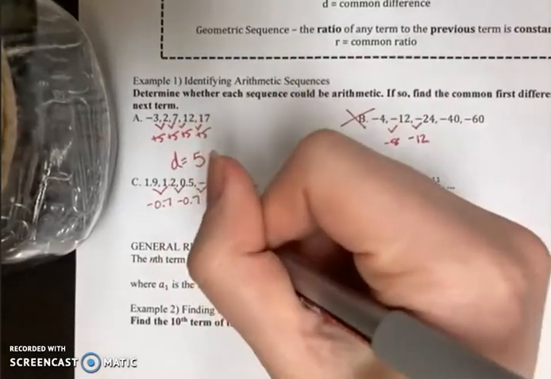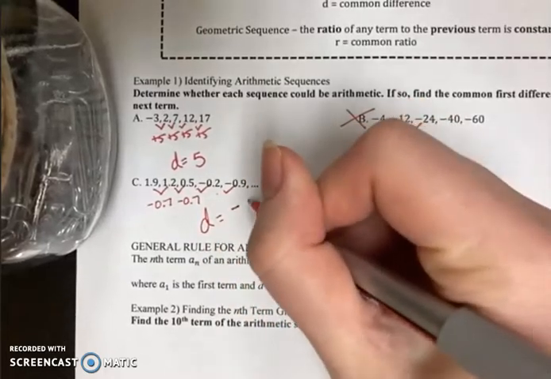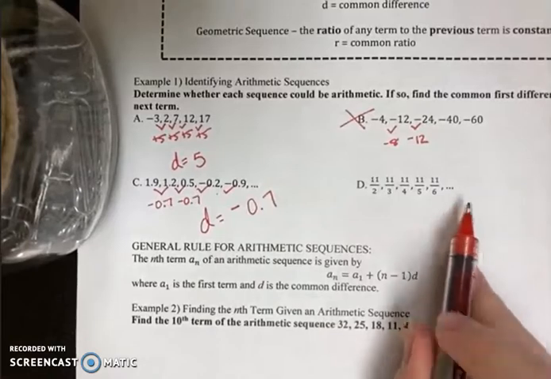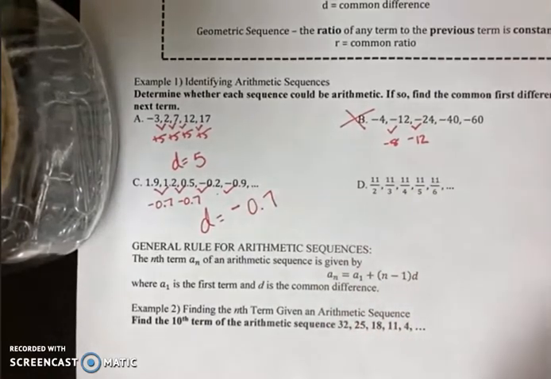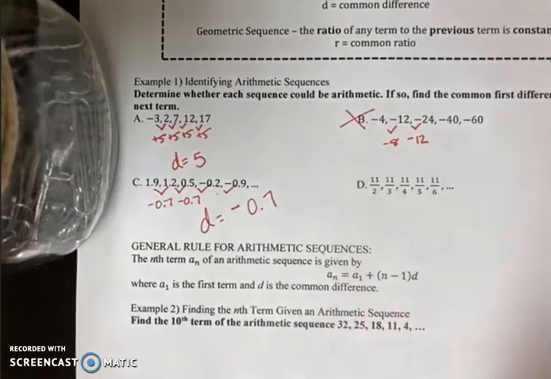So yes, this is arithmetic, and its difference is -0.7. Here, I do see a pattern. I see how the rule would be 11 over n plus 1. So I could write a rule here, but the question is, is it arithmetic? And the answer is no, it's not an arithmetic sequence.